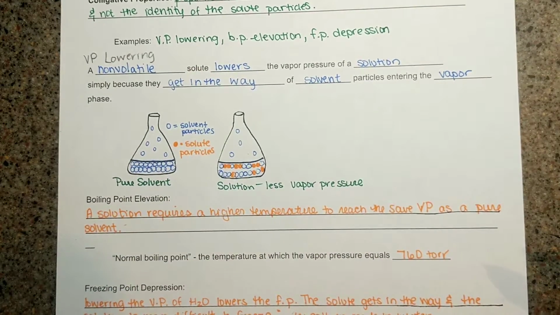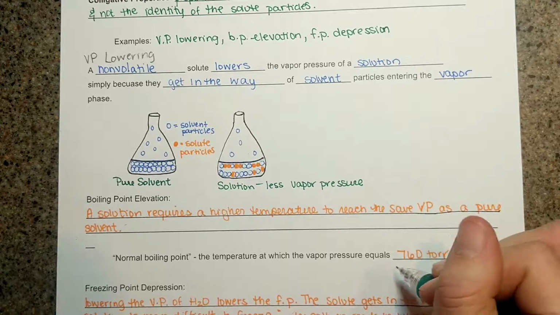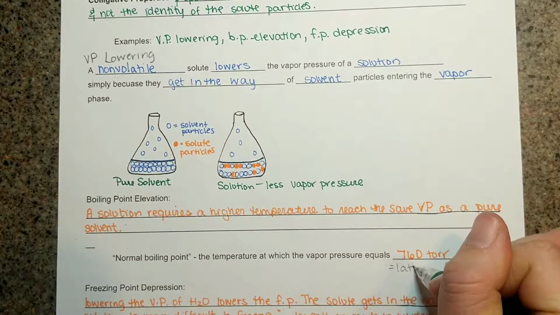We call normal boiling point the temperature at which the vapor pressure equals 760 torr. We know this is also equal to 1 atmosphere.